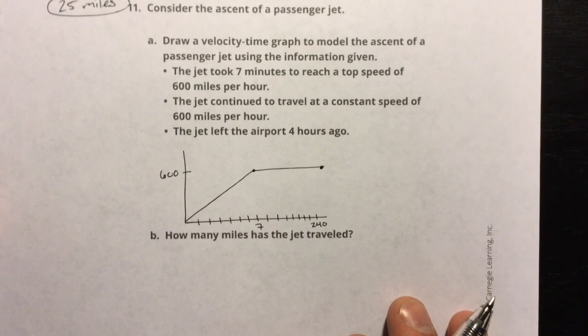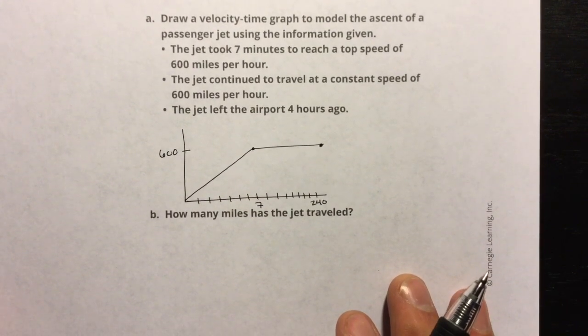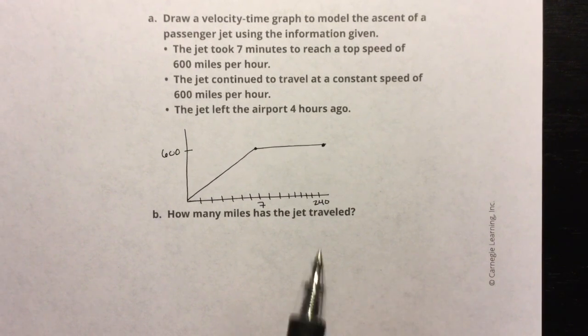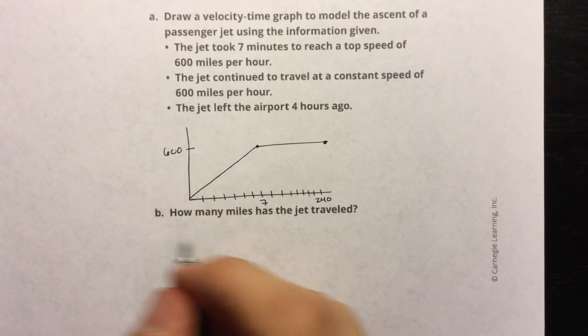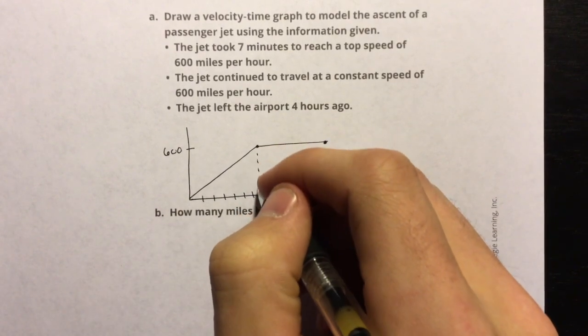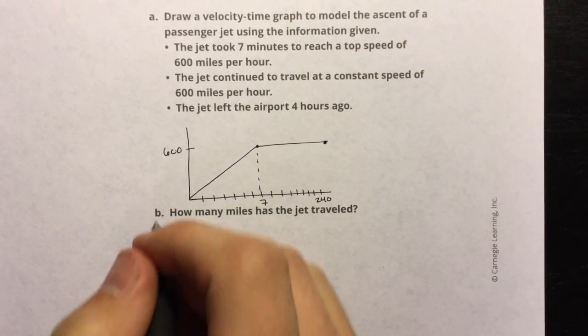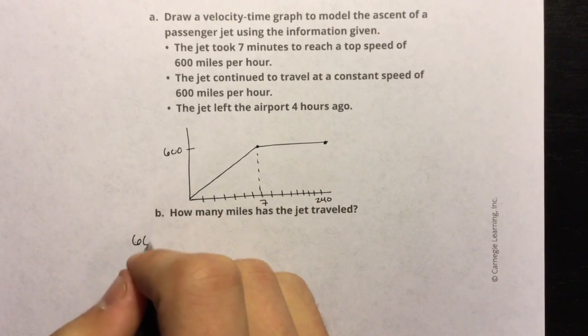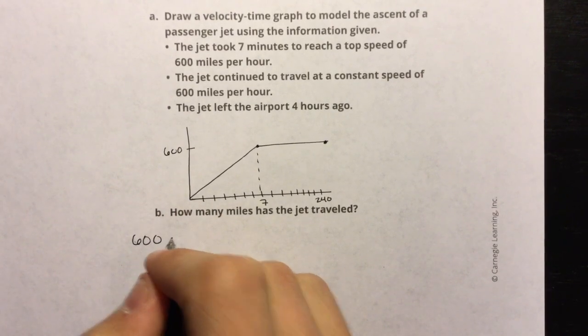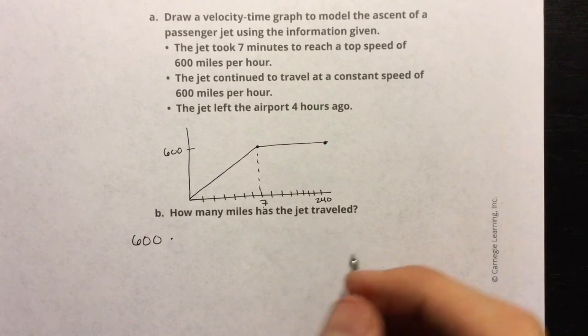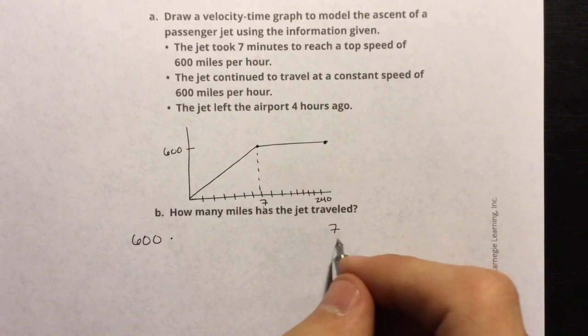So then question B says, how many miles has the jet traveled? We're going to do the same exact thing we just did above, only this time for the first 7 minutes, this part, we're going to have to go 600 miles an hour times, and we need to find out how many hours 7 minutes is. This one's a little more tricky.